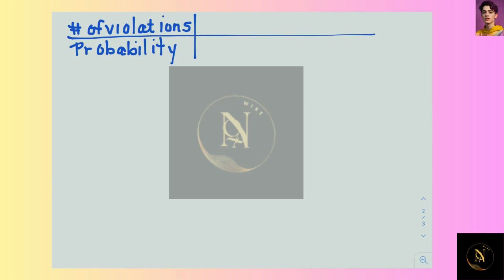And for this one, there is a 0.50 probability for no violations. There is a 0.40 probability for one violation. And there's a 0.10 probability for 2 or more violations.